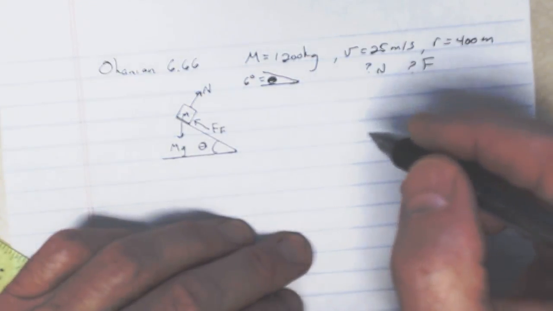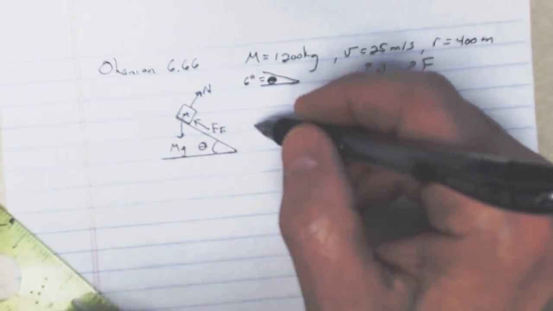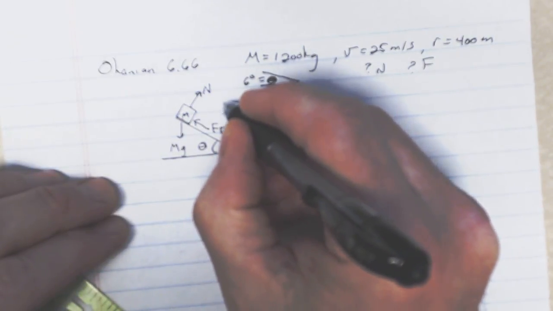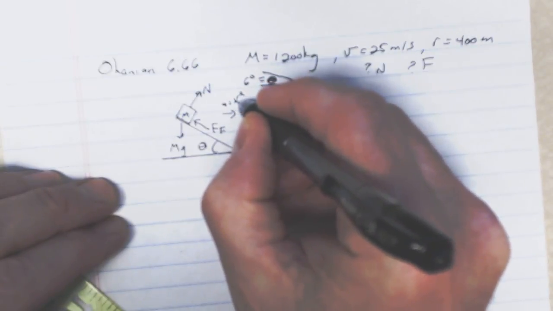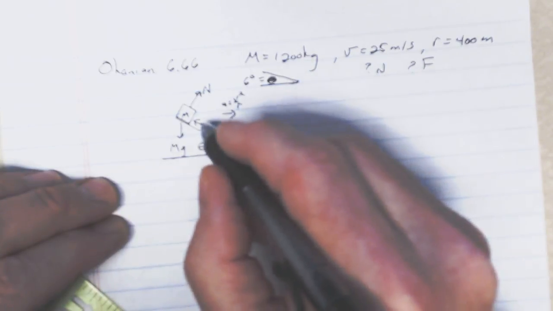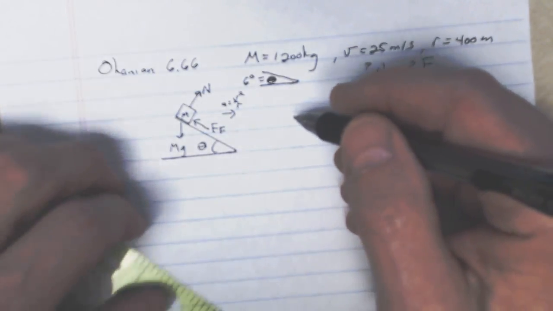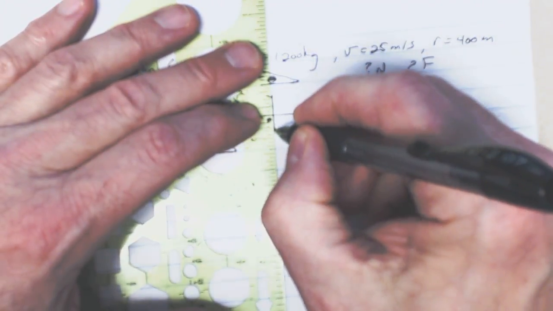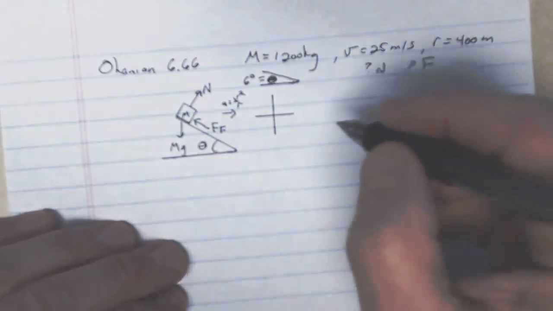Okay, the other thing I need to do is pick a coordinate system. I know the acceleration. Now, this is not really the free body diagram, but the acceleration equals v squared over r towards the center of the circle, so it points horizontally. So it would be wise to pick a coordinate system that is horizontal and vertical rather than aligned with the track.